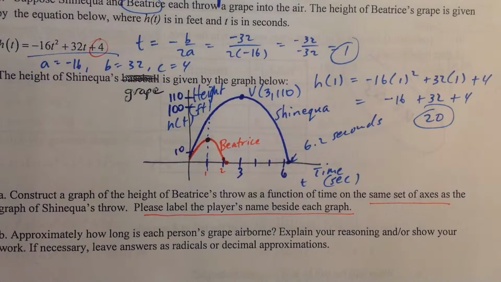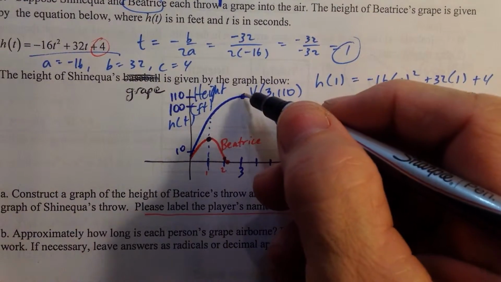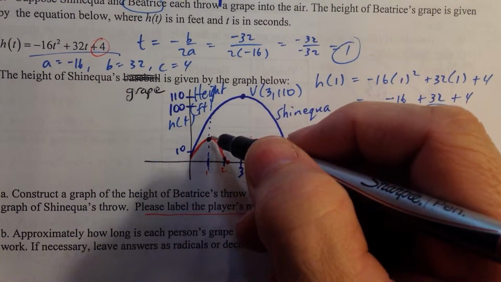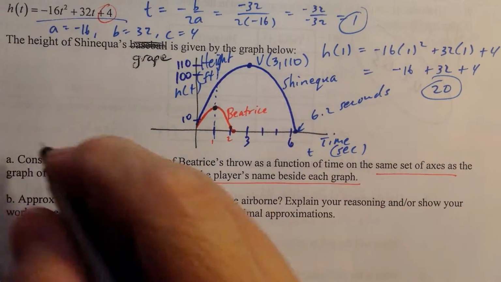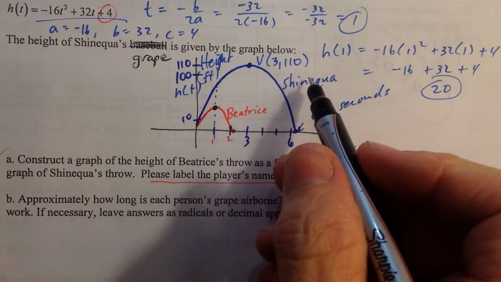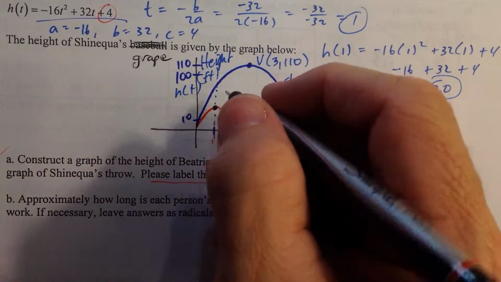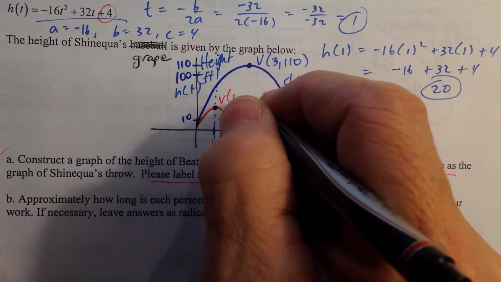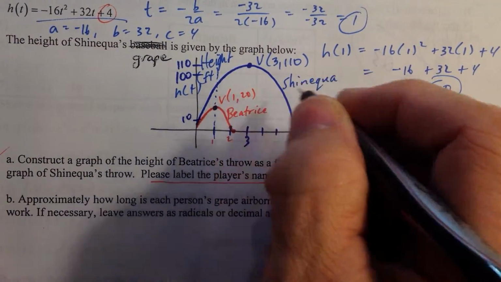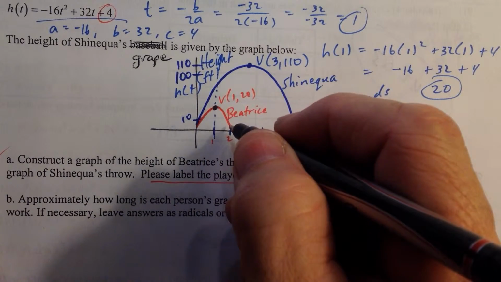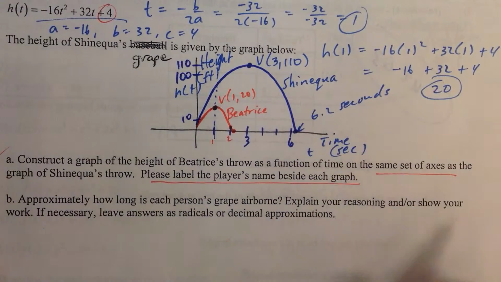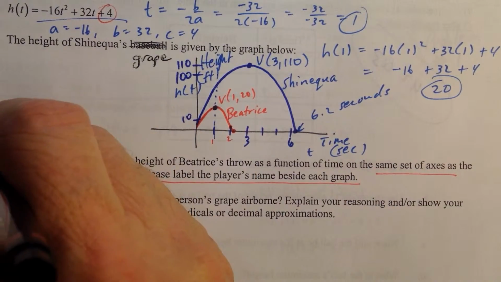So we can clearly see that Shaniqua's grape went higher than Beatrice's grape. And we did that one. So that's 2 points for the graph, 1 point for the names. So that's 3 points right there.